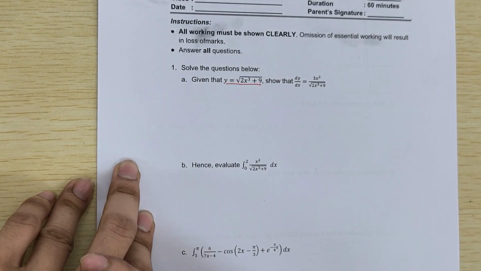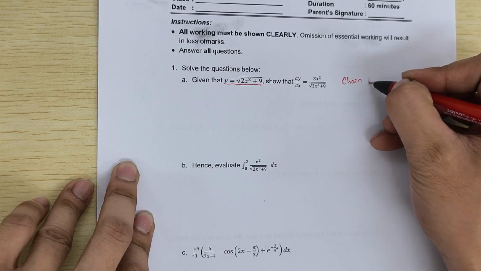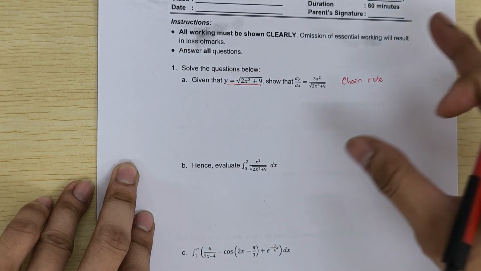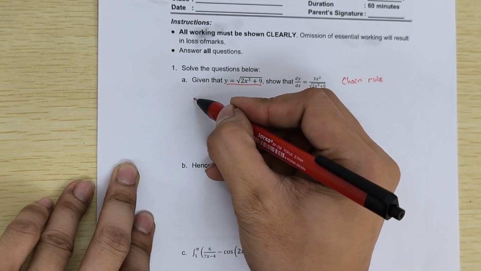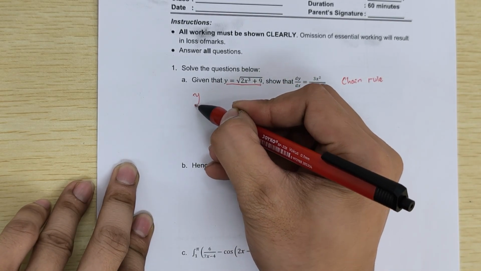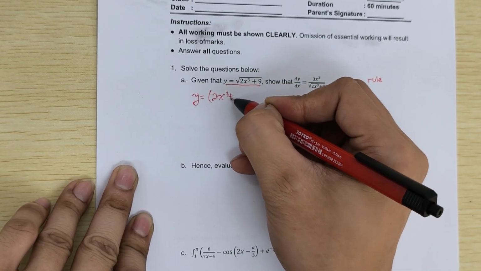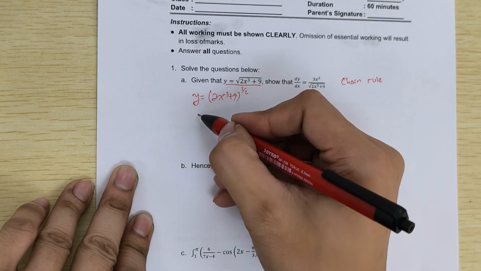The formula that you will need here is the chain rule. You may reopen your notes about the chain rule, or you may Google that one. I'll just go with the next one. Here I change the form of the root into (2x cubed plus 9) to the power of a half, just to make it easy.